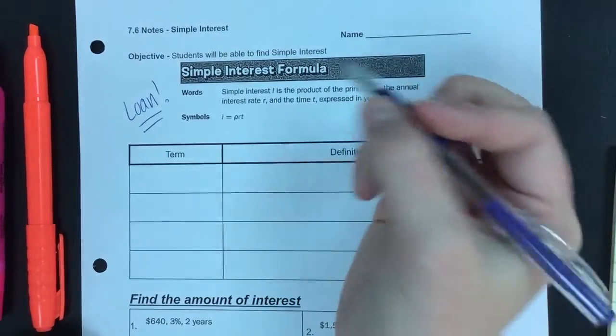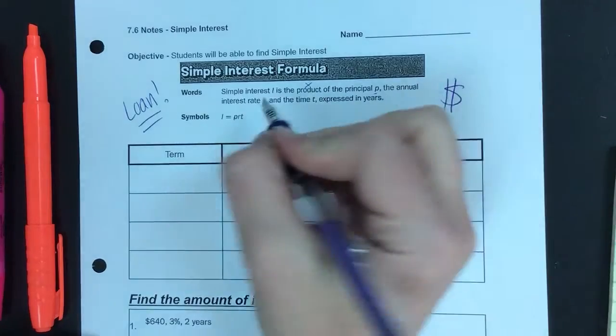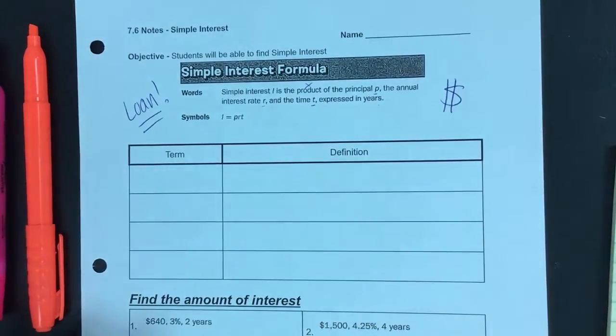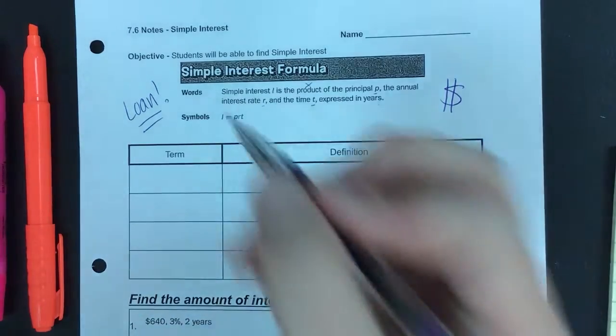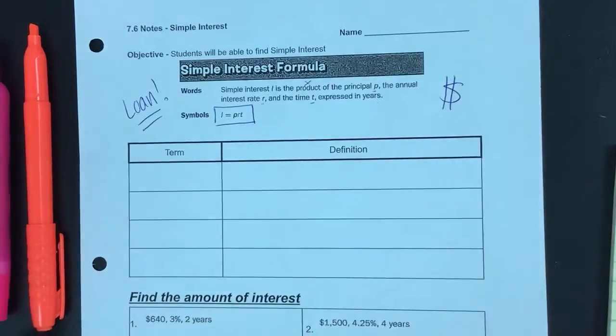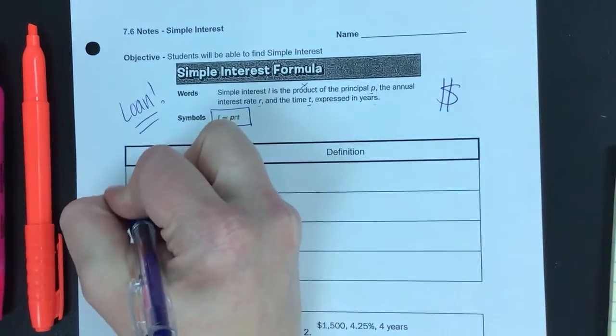Simple interest is the product, that means times, of the principal, that's P, the annual interest rate, that's R, and the amount of time that you borrow that money before you pay it back, expressed in years. So we have a nice little equation. It is I, interest, equals PRT. You just really multiply those all together. But let's talk about what each of those things are.